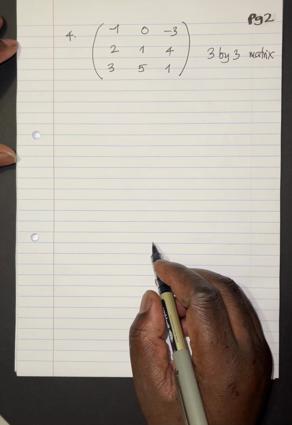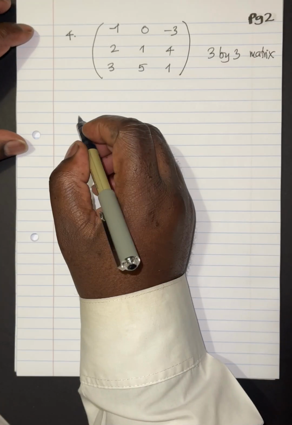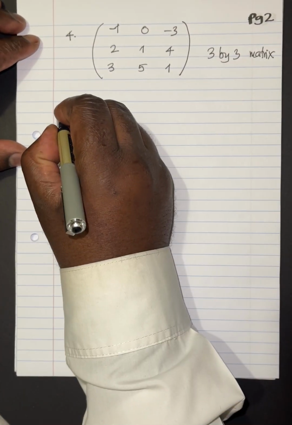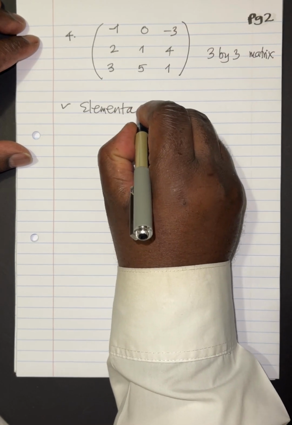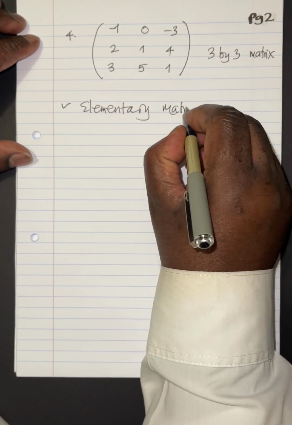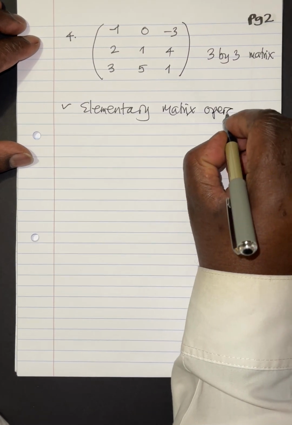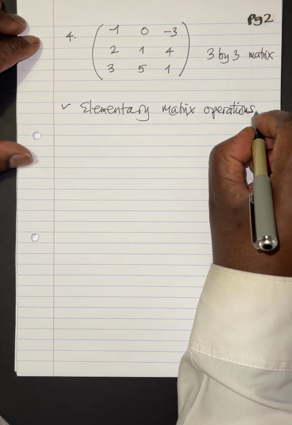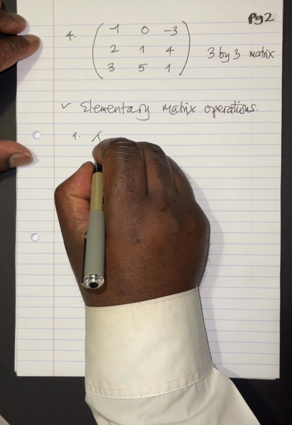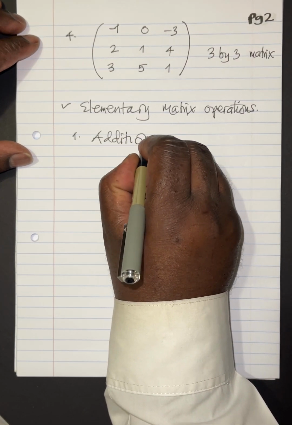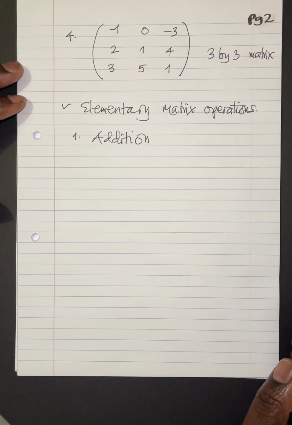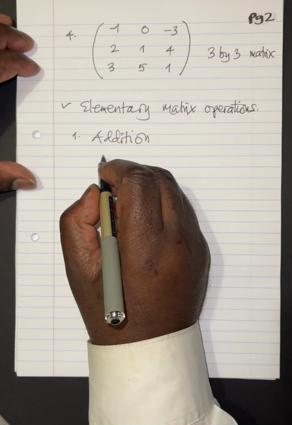But I want to now move on to what we call basic matrix operations, or elementary matrix operations. That will be my next step. I'll be looking at number 1, addition. Yes, matrices can be added. Remember, 1 is a matrix, many are matrices. So matrices can be added, but there's a rule there.